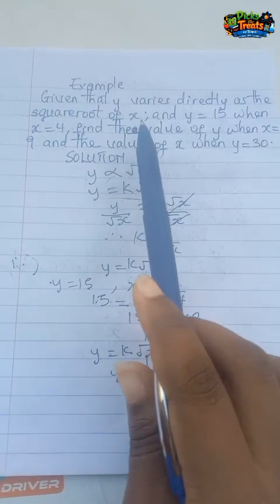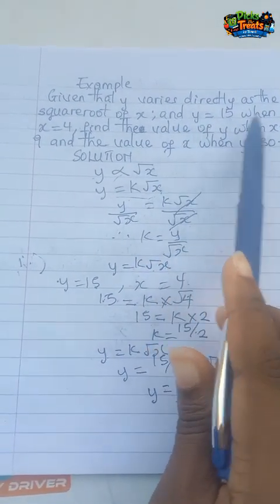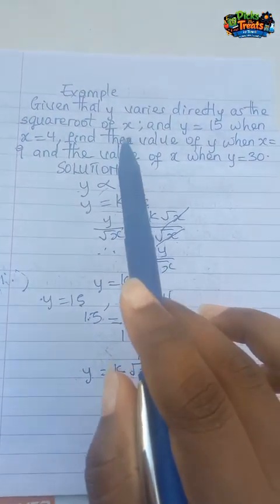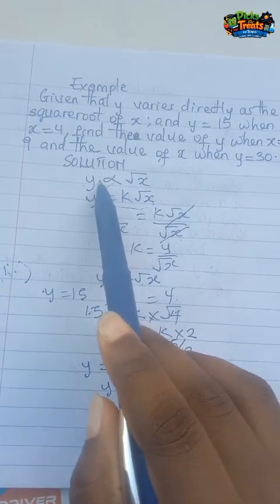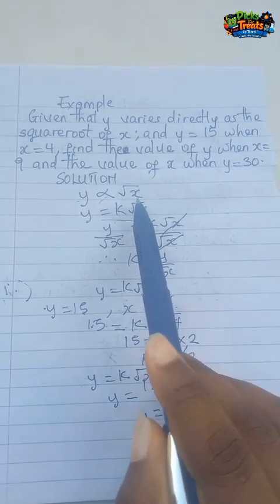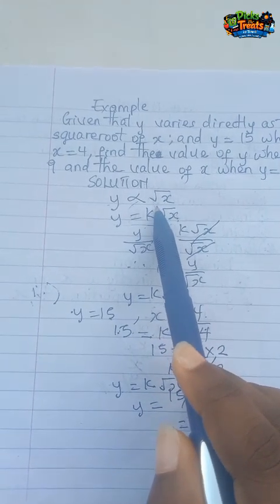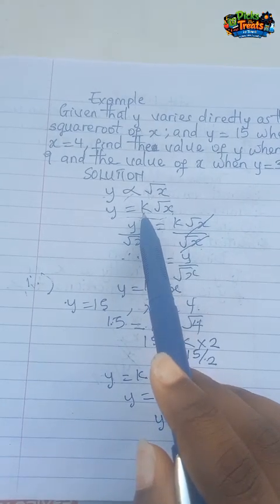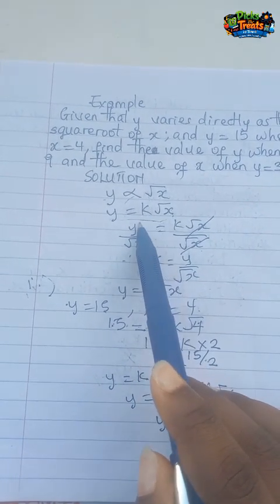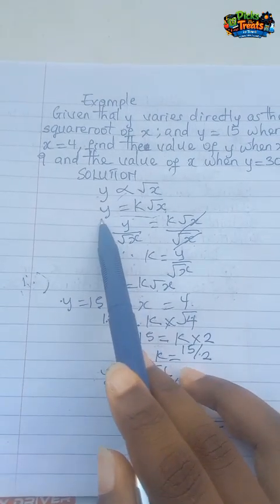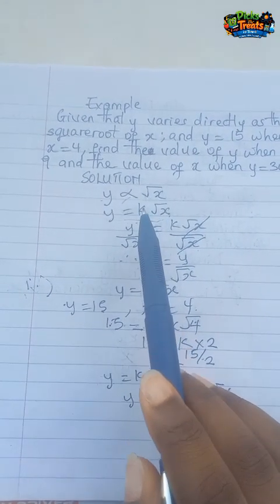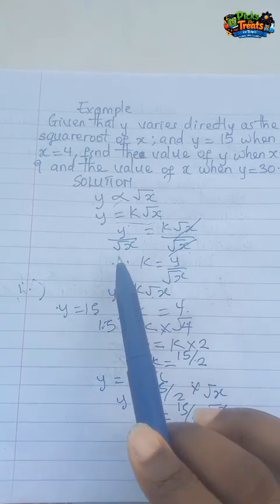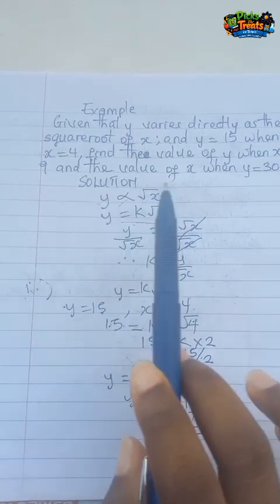Let's first solve this small part of the question that says given that y varies directly as the square root of x. You write down your y, varies directly, as the square root of x, then you write your x there. Let's remove the varies directly sign. By removing it, we introduce an equals sign and a constant k. So y is equal to k times the square root of x. Let's make k the subject of the formula. We want it to stand alone.